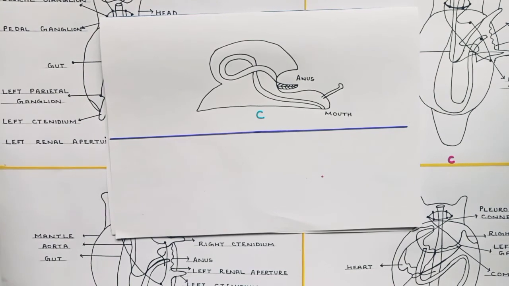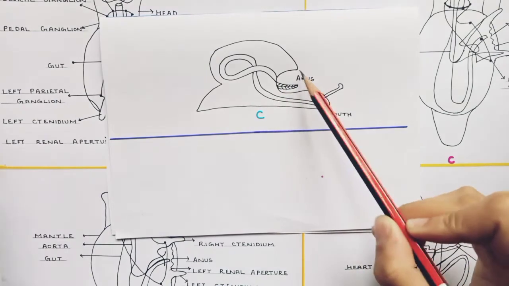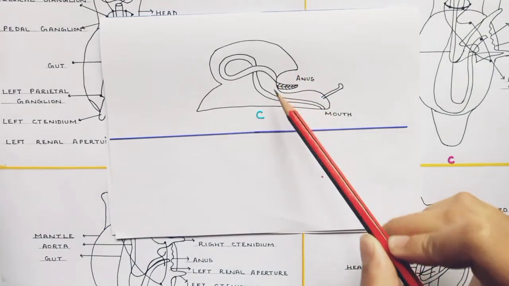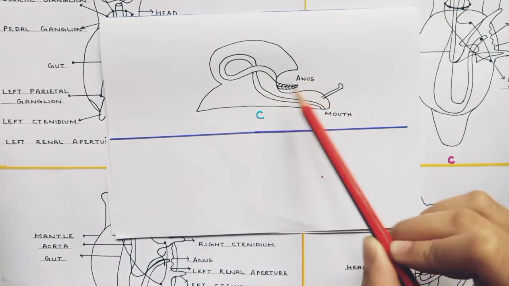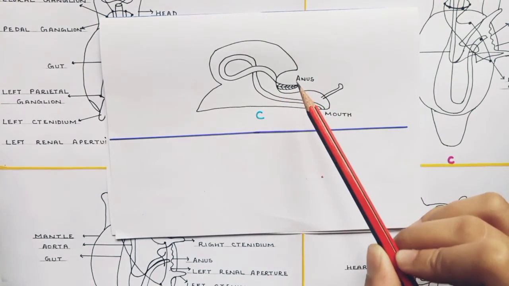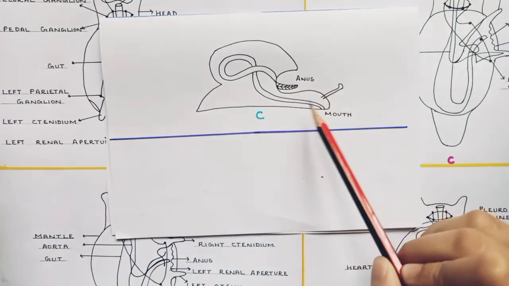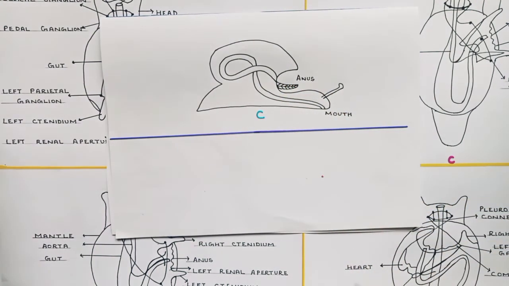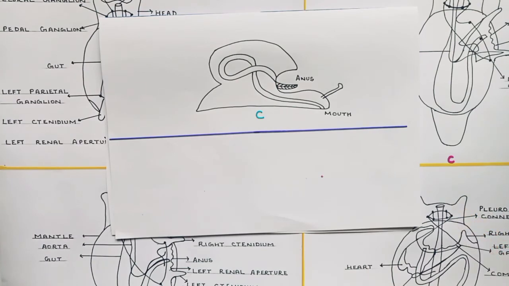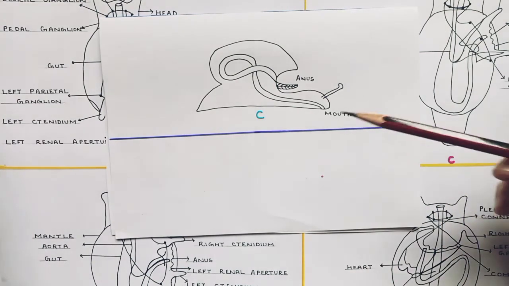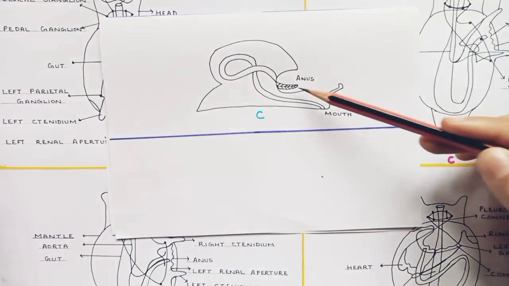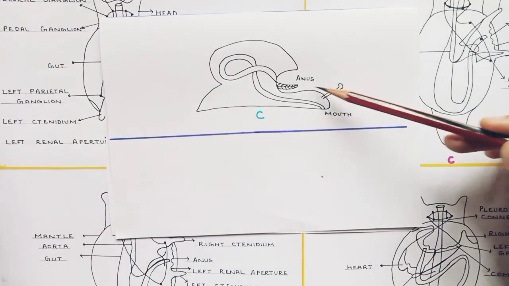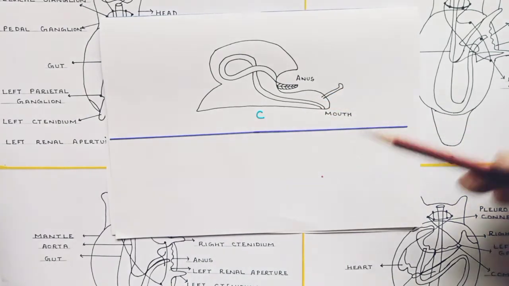Okay, understood. The disadvantage would be that since we see the ctenidium, anus, and the nephridiophore, the excretory organ, lying on the head region, it would likely pollute the respiratory current. And this would fall in the head region, so basically this would pollute the mouth of the organism.